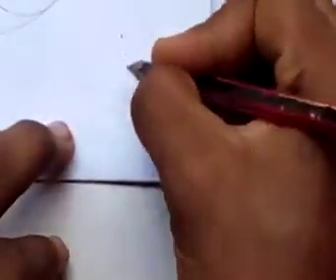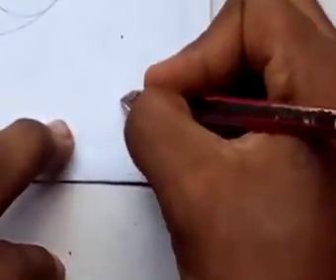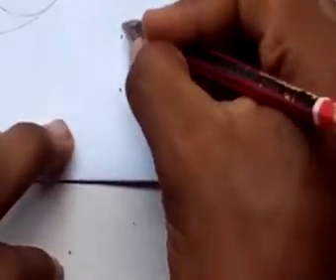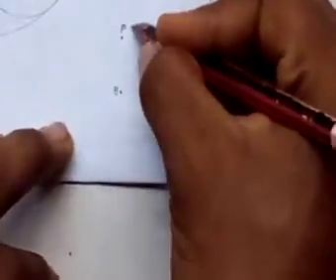So in this case we have the two given points A and B. Let's look at the two points. This is A and this is B. We need a circle to pass through A and B.